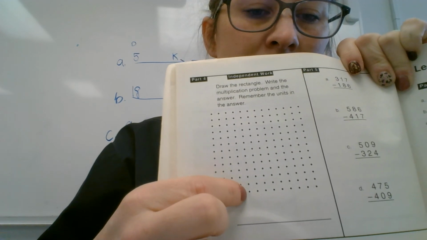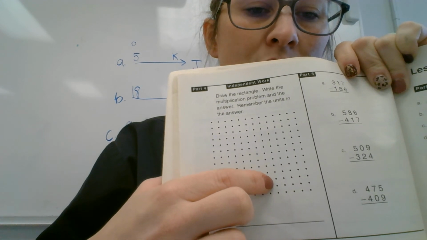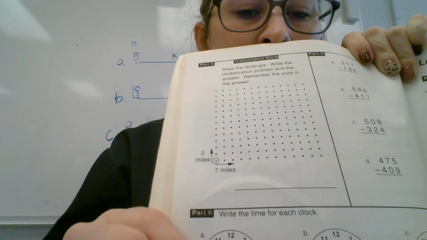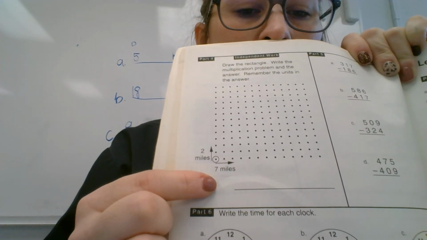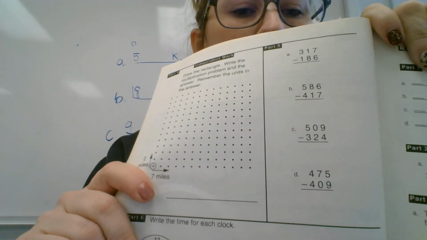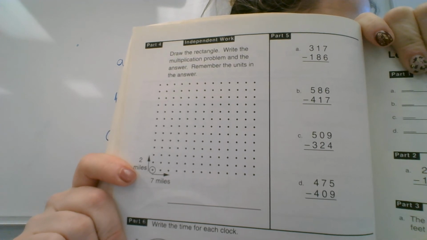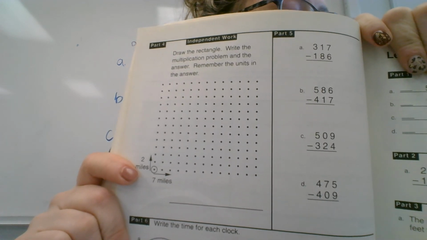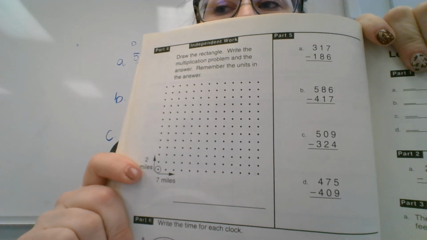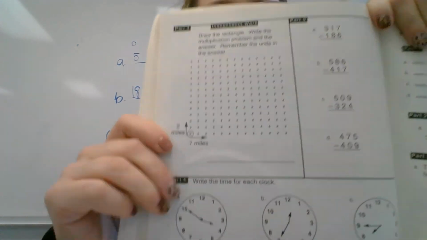1, 2, 3, 4, 5, 6, 7. Draw your line. Then you are going to go ahead and draw your line and connect them together, making a rectangle. Then you are writing the number sentence on the line below. Don't forget square miles. Part 2. You are doing some subtracting. Be careful though, because some of these problems require you to borrow. Remember, if there's more on the floor, you have to go next door to the next column to borrow.